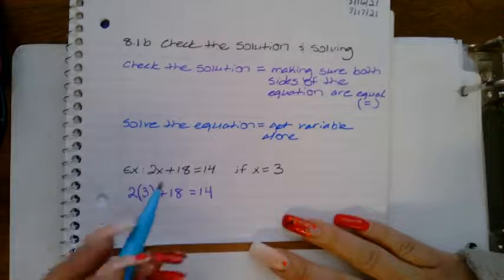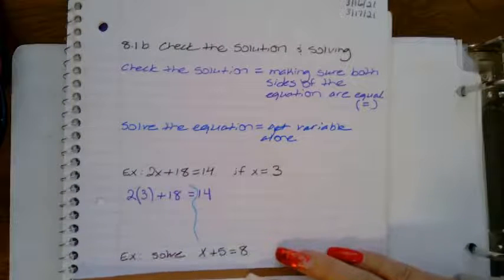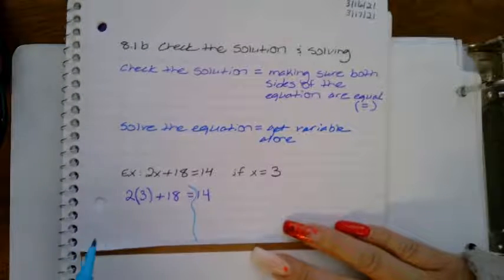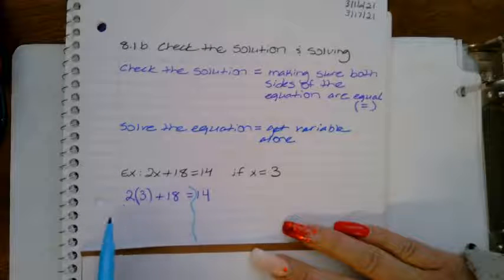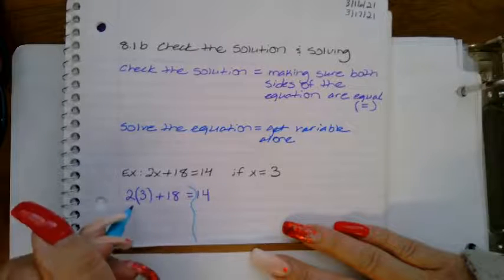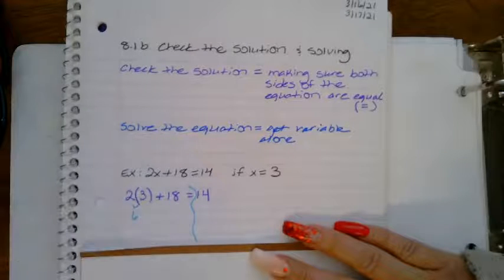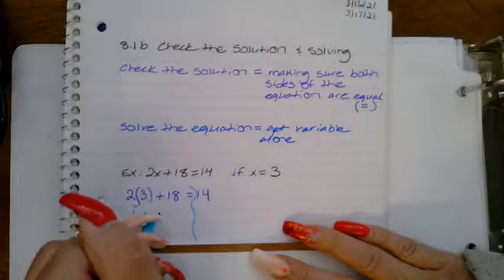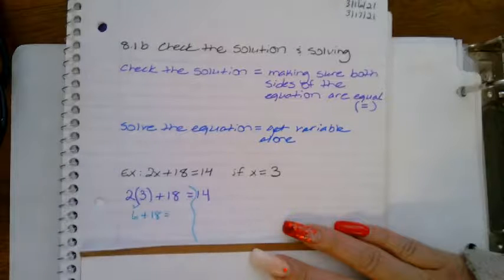So remember that our equation has two sides, right? There's our two sides of our equation. So we need to figure out what this side equals. So we do 2 times 3, and that equals 6, right? Now we have to add the 18 to it. So 6 plus 18 equals what?